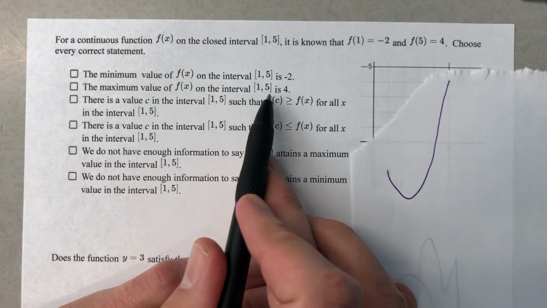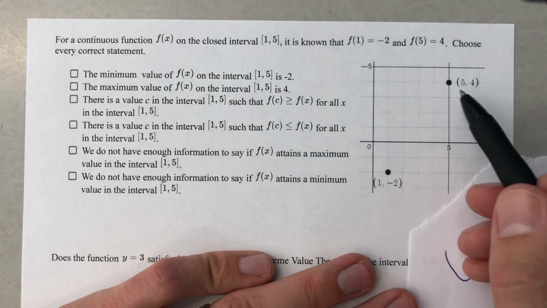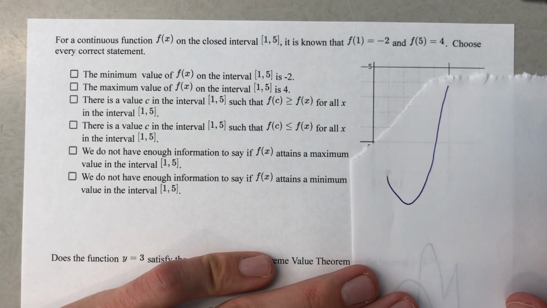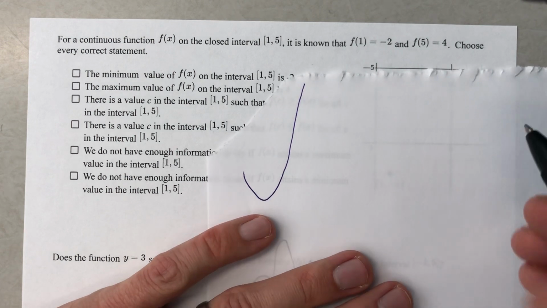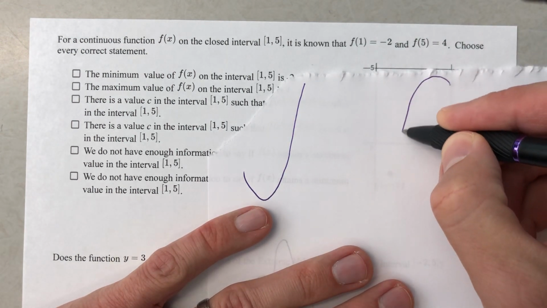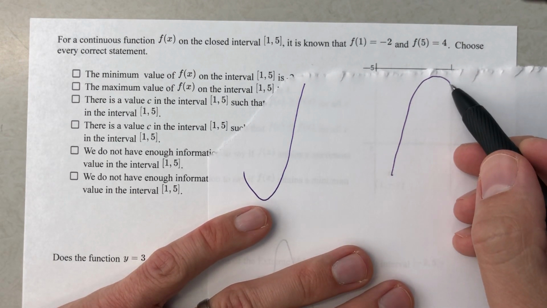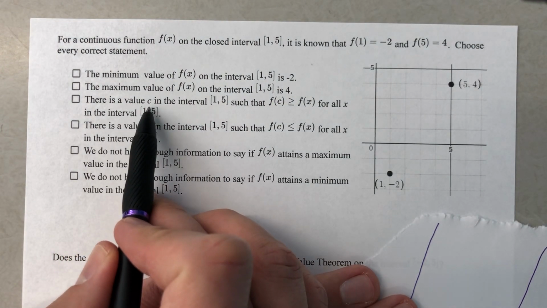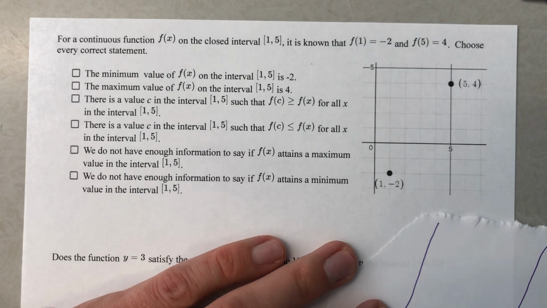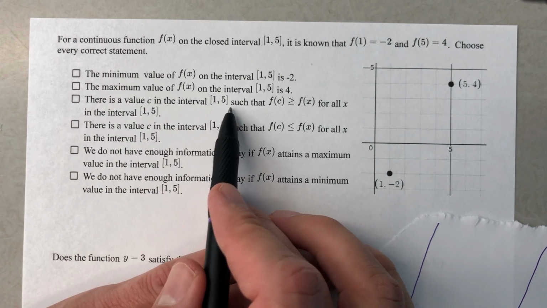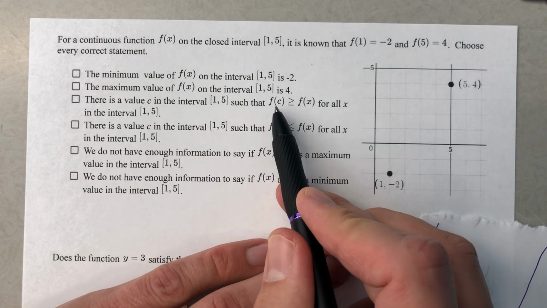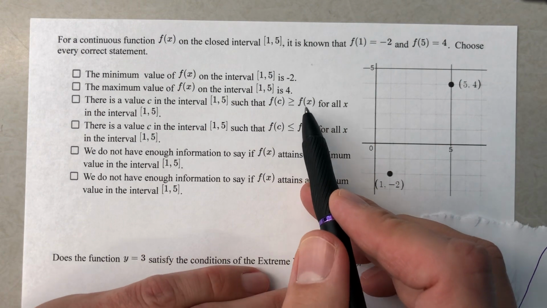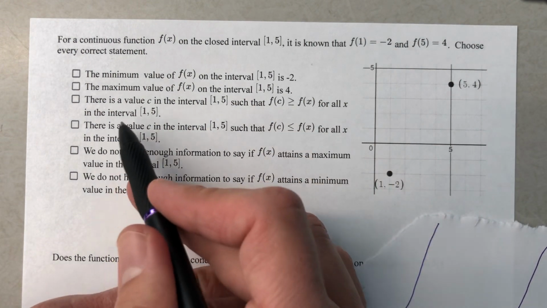The highest value is 4. Okay, well, is it? In this situation, it is. In this situation, it's not. There's a y value of 4 and that goes even higher, so no. There is a value c. Okay, c is usually an x value. There is a value c in the interval from 1 to 5 such that f of c is greater than f of x for all x in the interval from 1 to 5.